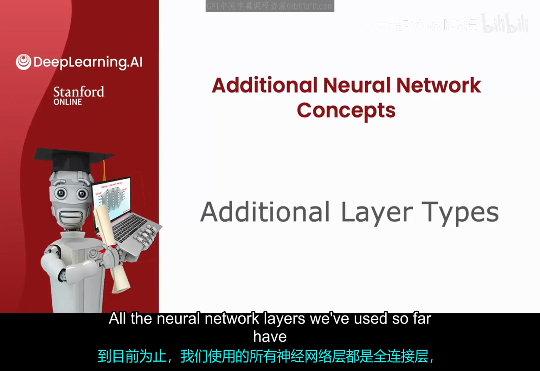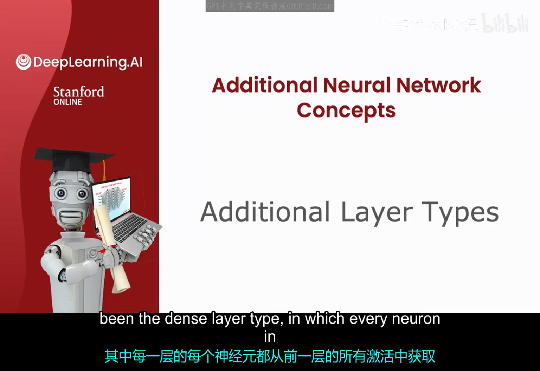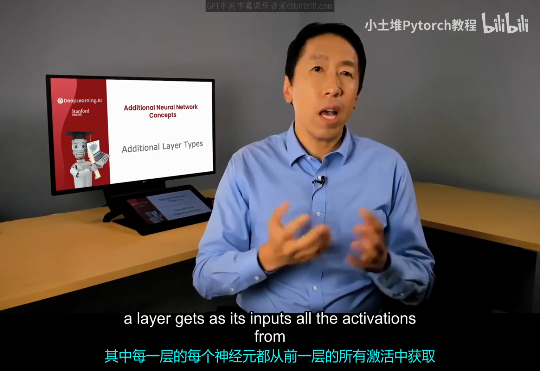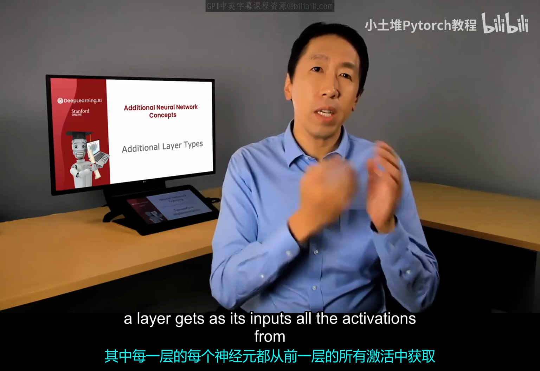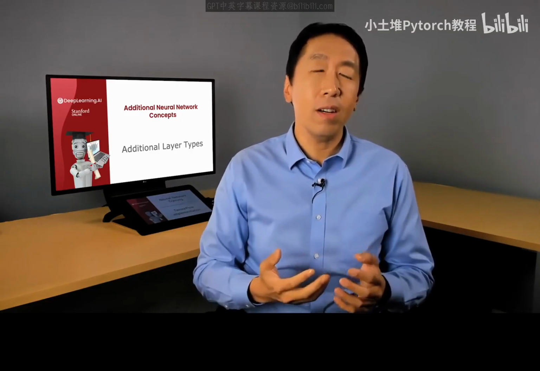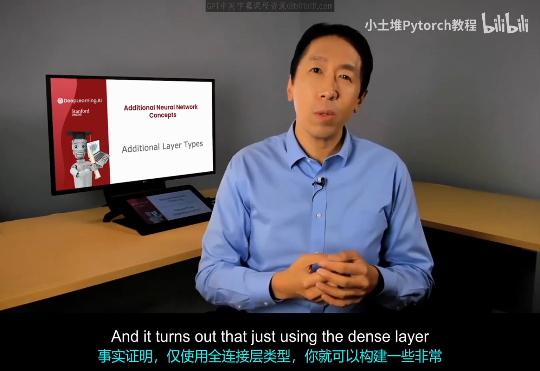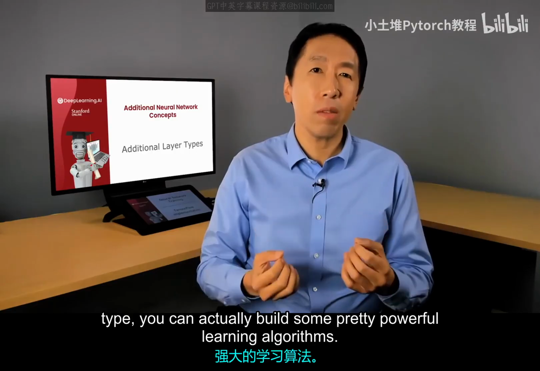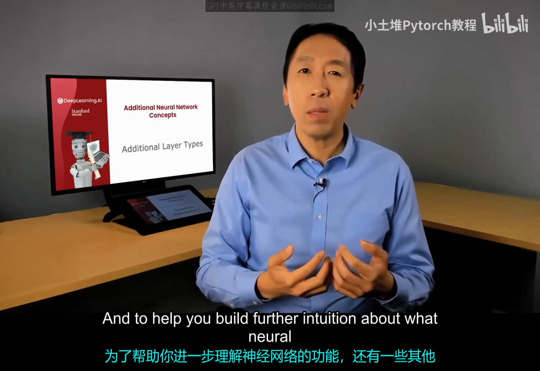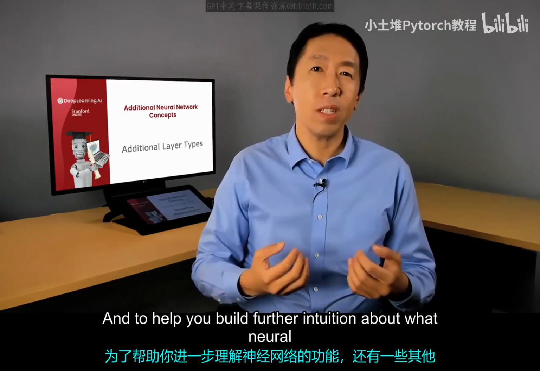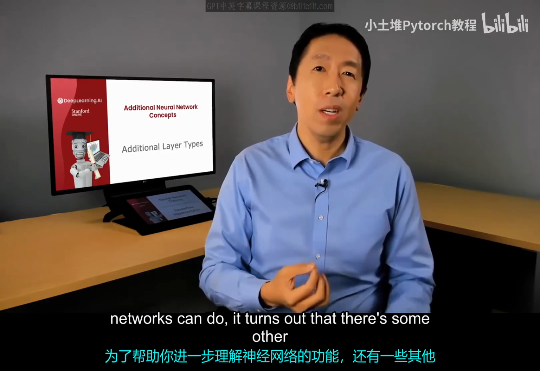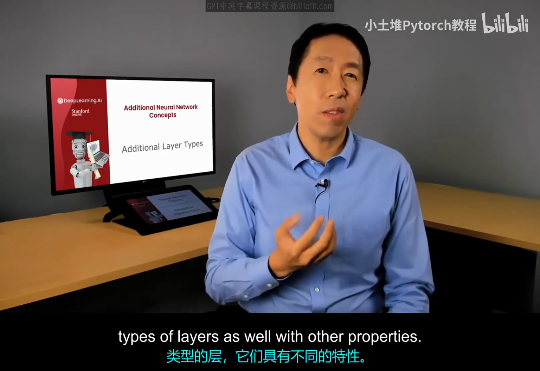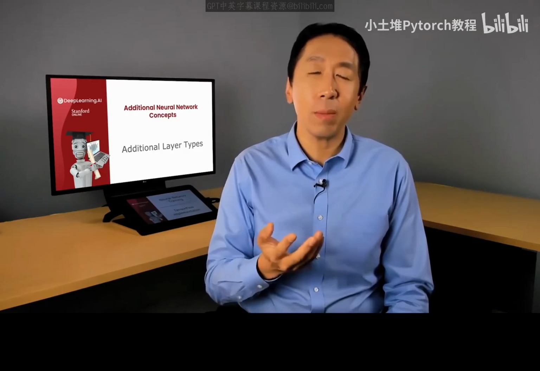All the neural network layers we've used so far have been the dense layer type, in which every neuron in a layer gets as its inputs all the activations from the previous layer. And it turns out that just using the dense layer type, you can actually build some pretty powerful learning algorithms. To help you build further intuition about what neural networks can do, there are some other types of layers as well with other properties.